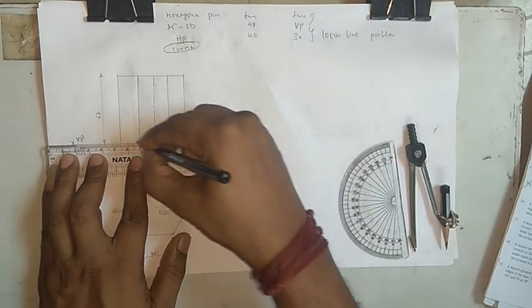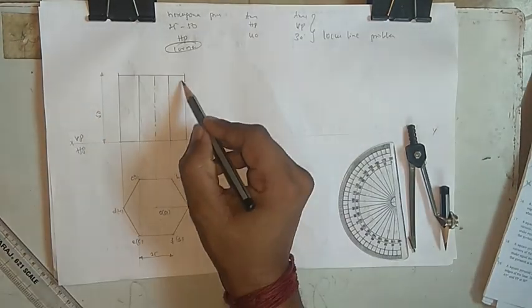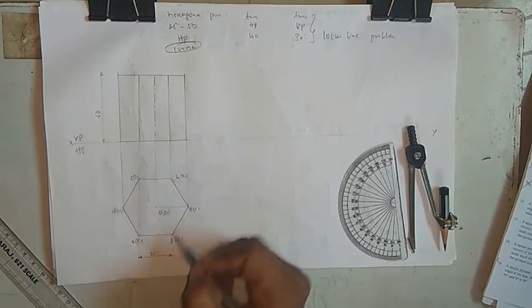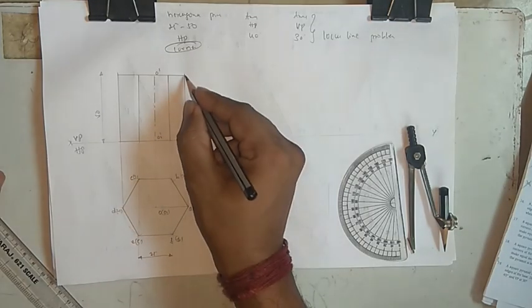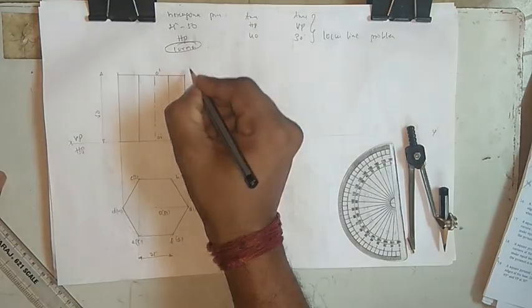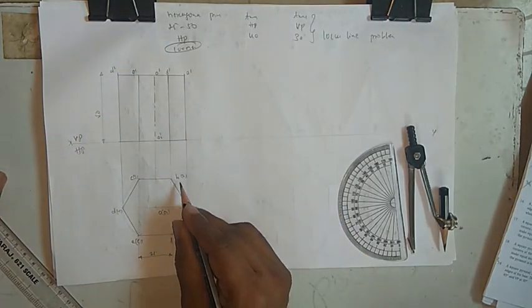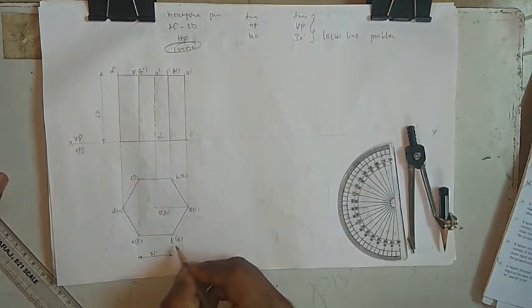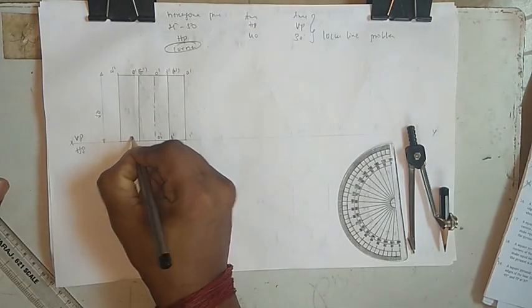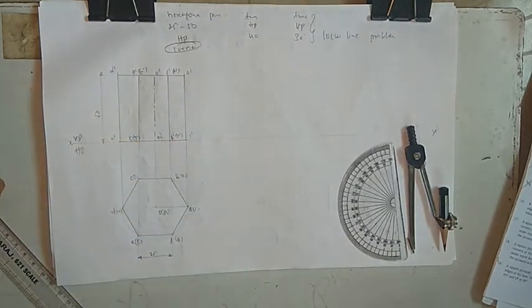Once this is done, as I said, the top will be ABCDEF and the bottom will be 1 2 3 4 5 6. First we will say this is O dash, this is O1 dash. Then the top one, A dash, F dash, E dash and D dash. Next will be B dash and C dash, and the bottom one 1 dash, 6 dash, 5 dash and 4 dash, and 2 dash and 3 dash. This is how exactly a prism looks in the front view.